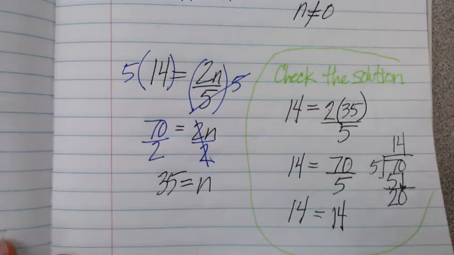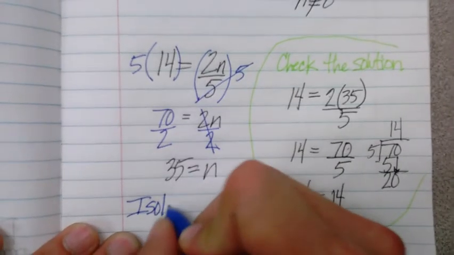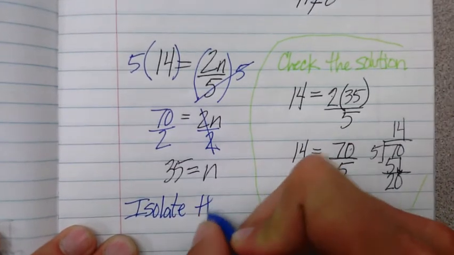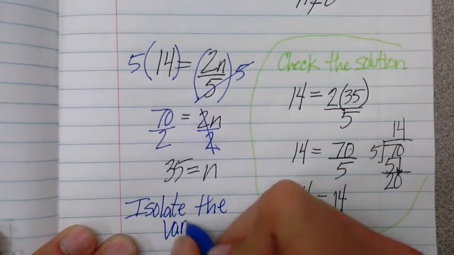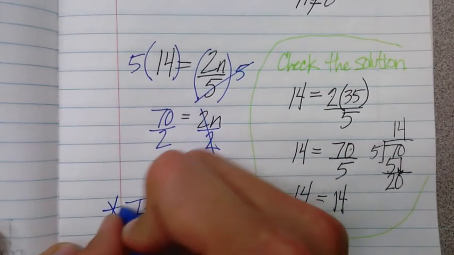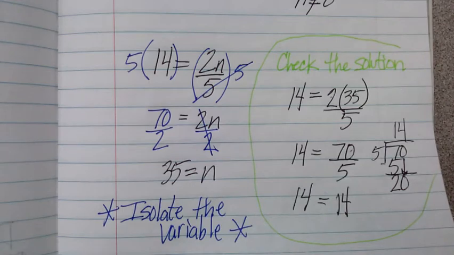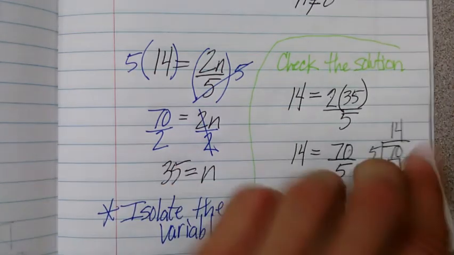So your goal for all of them every time is to isolate the variable. That's your goal. You see how the variable's all by itself. Now it's not just going to work with multiplication and division problems. It will work if you have addition and subtraction.